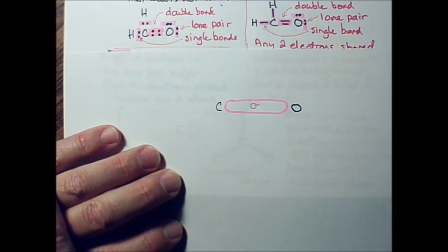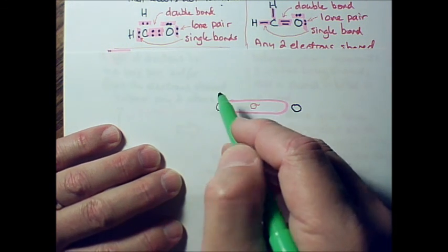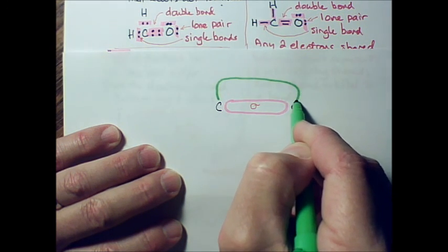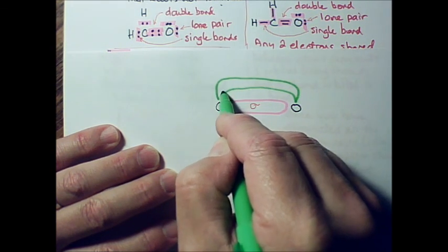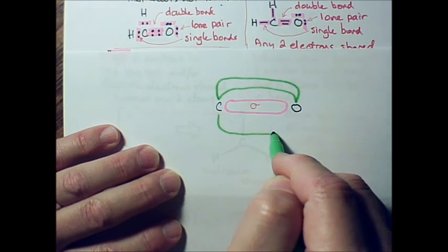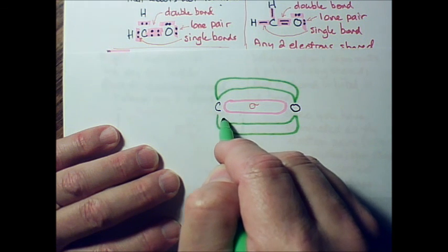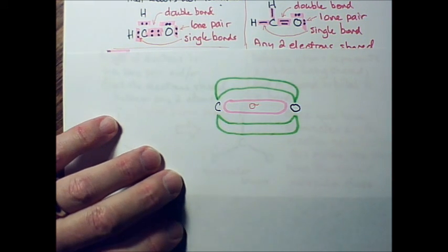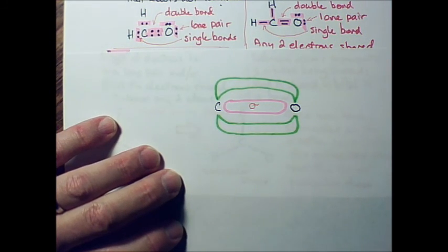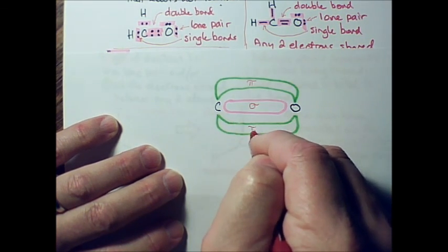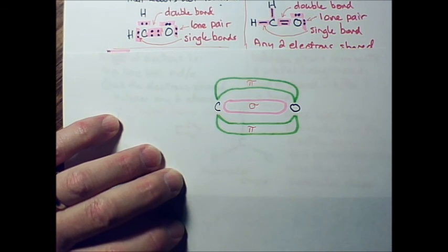It's kind of like this is the wiener, and what I'm about to draw is the bun that goes around the wiener. And a bun has two parts, right? A top half and a bottom half, at least a hot dog bun does. So you've got a top half here and a bottom half. It's all one bond, just as a hot dog bun is one bun. It has two halves. Well, this bond kind of has two halves. And this is a pi bond.